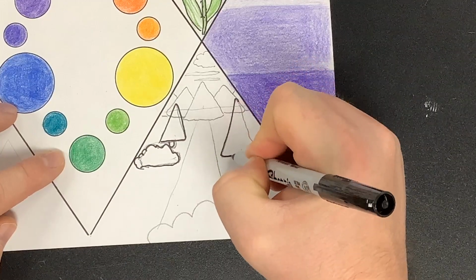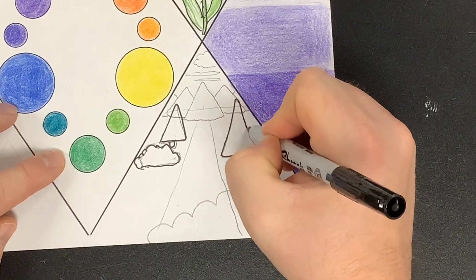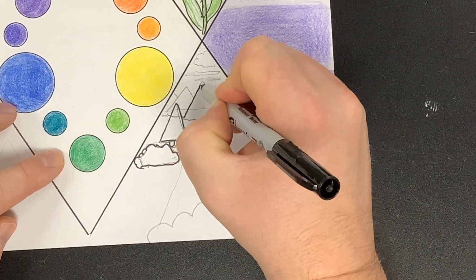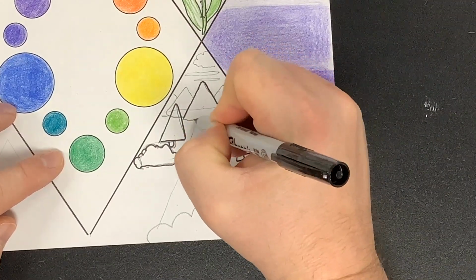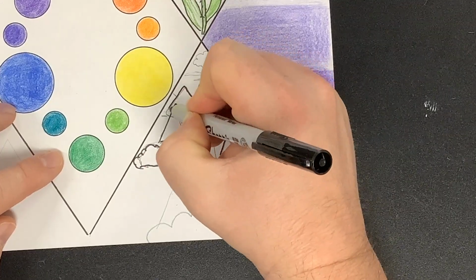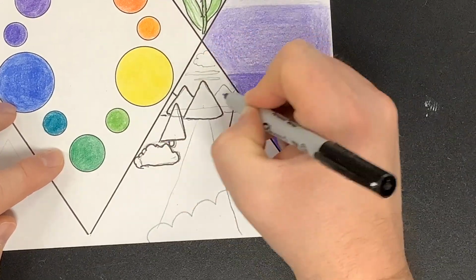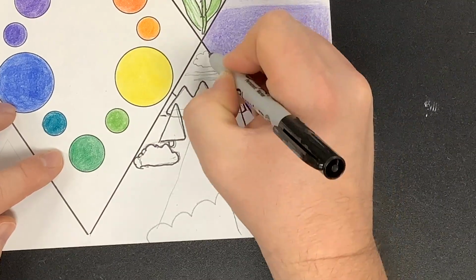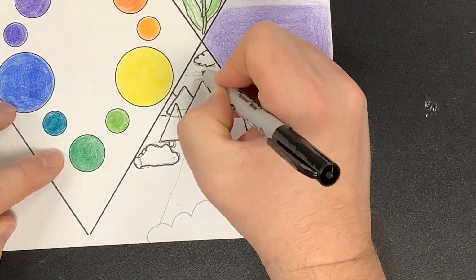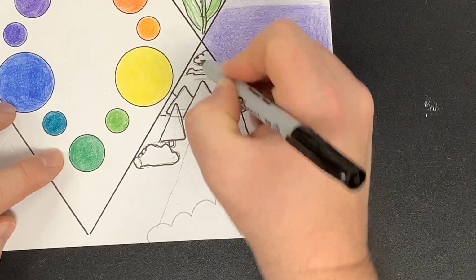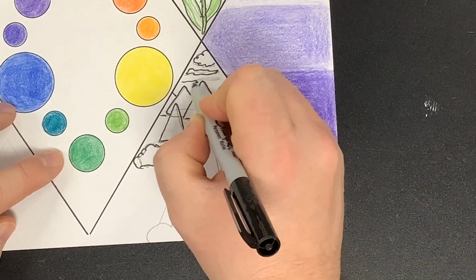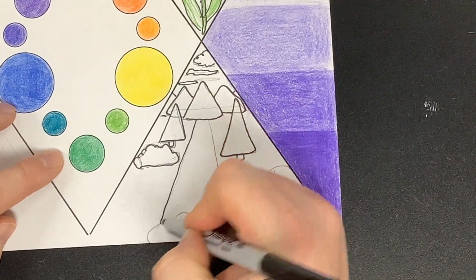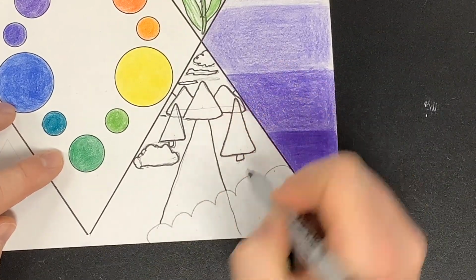I'm doing these trees first because they're overlapping my mountains a little bit. Do that little clouds. Pull this line and that line, but I'll stop there.